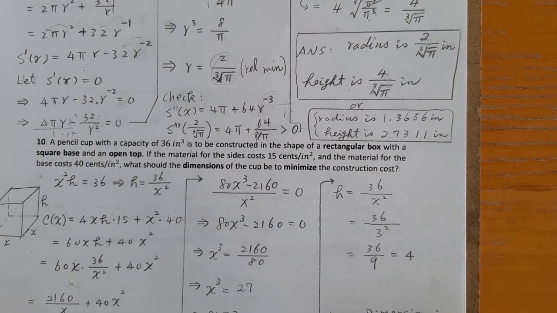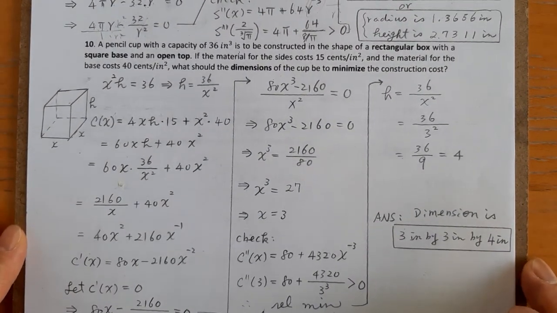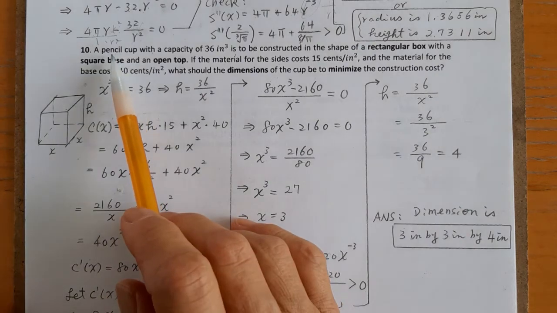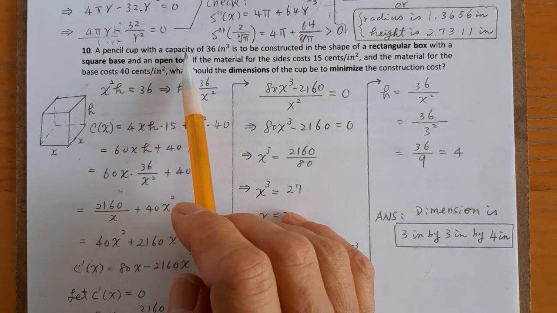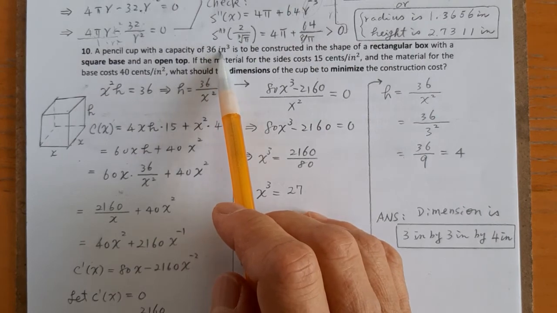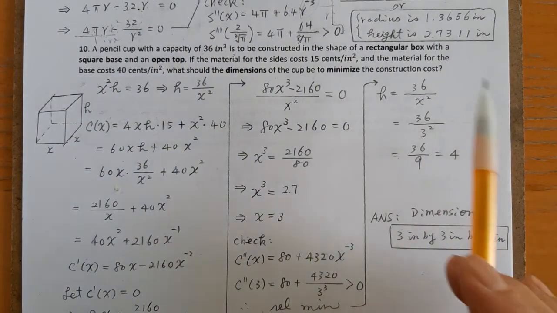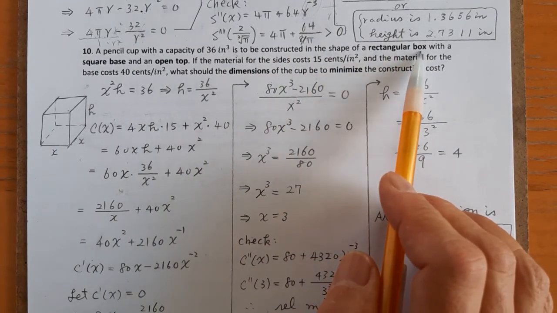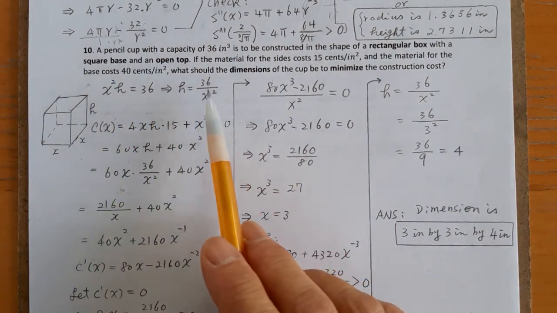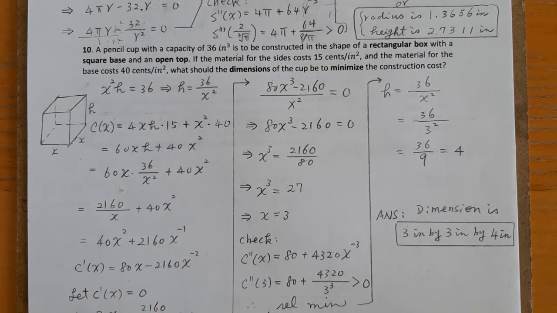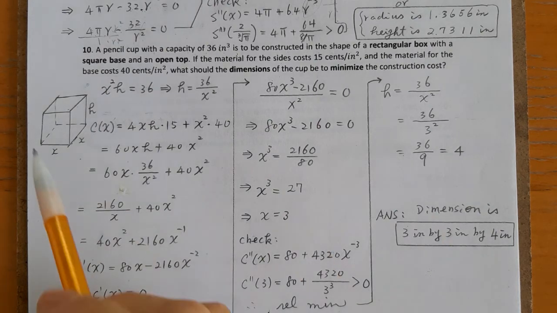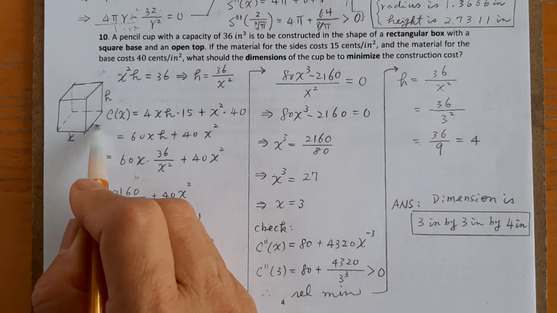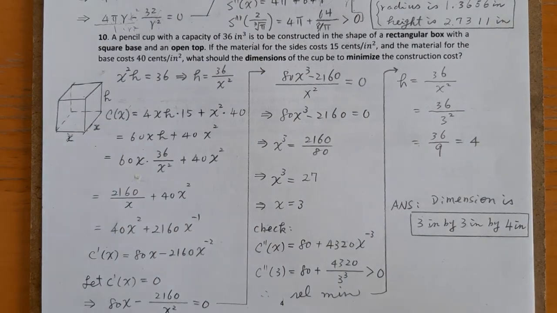Then question 10. Also an optimization question. A pencil cup with a capacity of 36 cubic inches is to be constructed in the shape of a rectangular box with a square base and an open top. The base is a square, like this side is x, this side also x, it is a square base, and the open top.